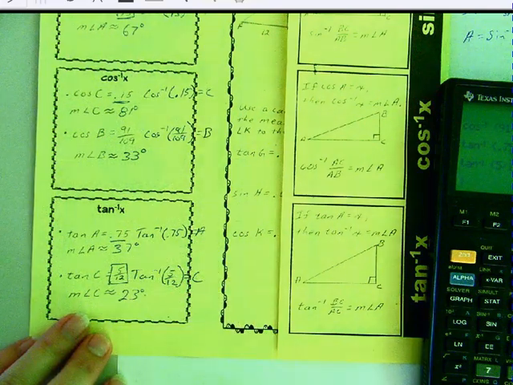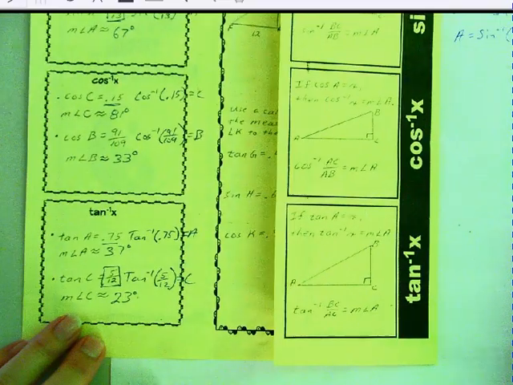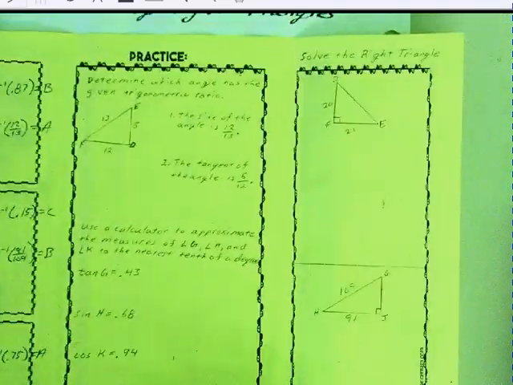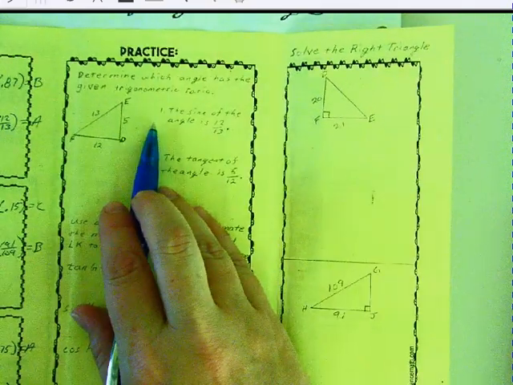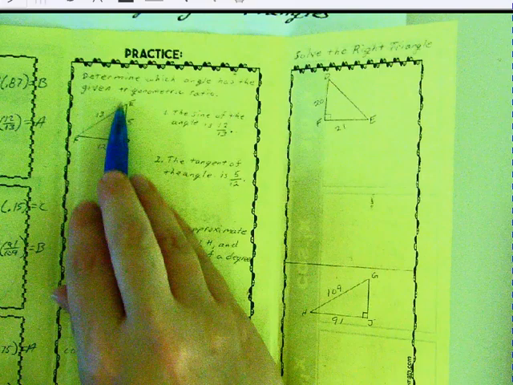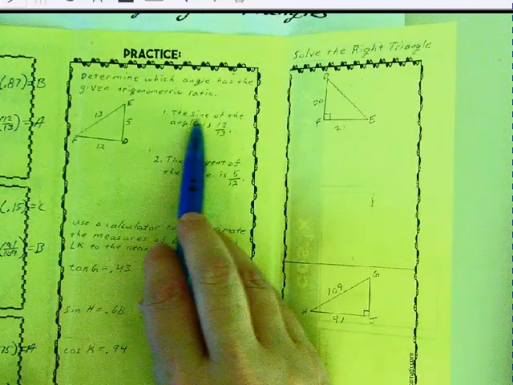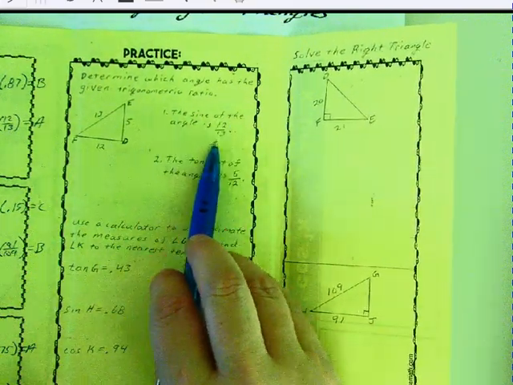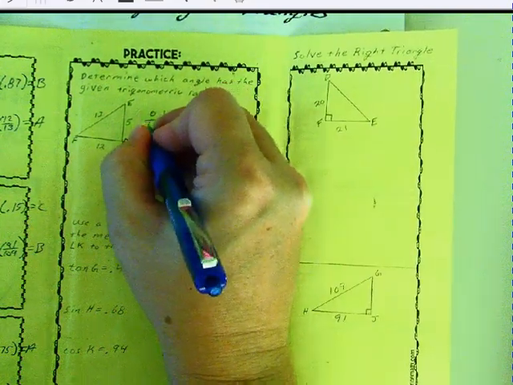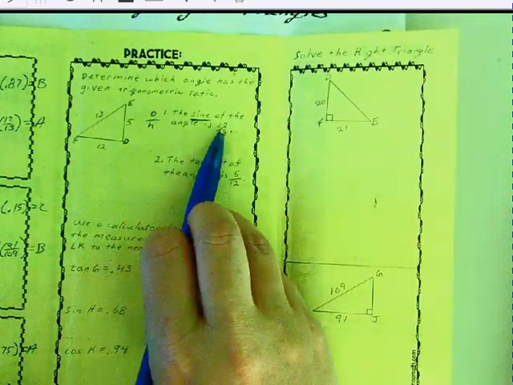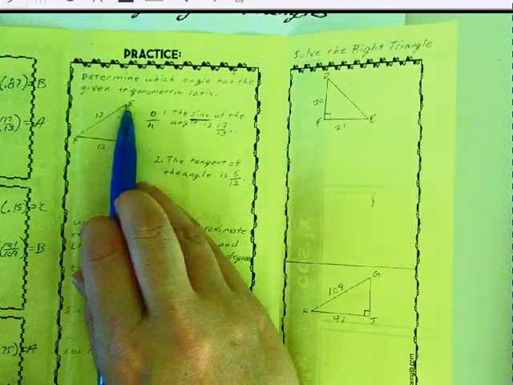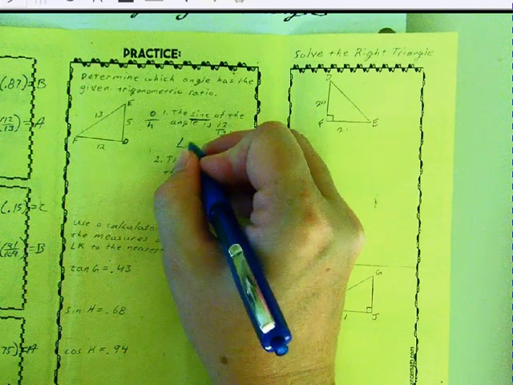Okay, great job with that. Let's do some more practice. So these are some different types. So on the center here, we have our practice. We're going to determine which angle has the given trigonometric ratio. So looking at this picture over here, sine of the angle is 12 over 13. So remember, sine is going to be opposite over hypotenuse. So that means 12 has to be the opposite. 12 is opposite of what angle? That's angle E. So this is angle E.